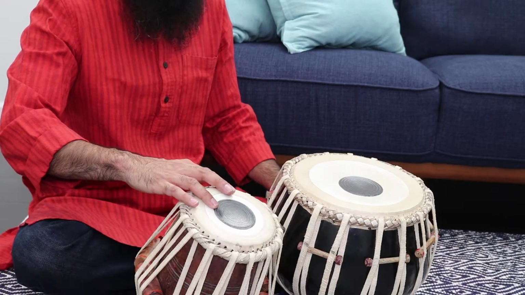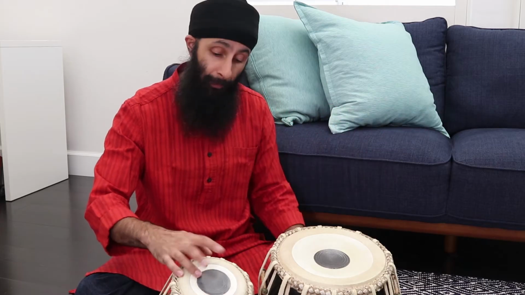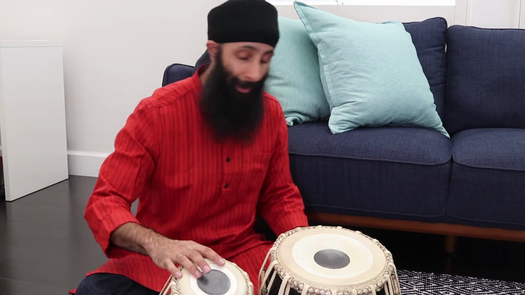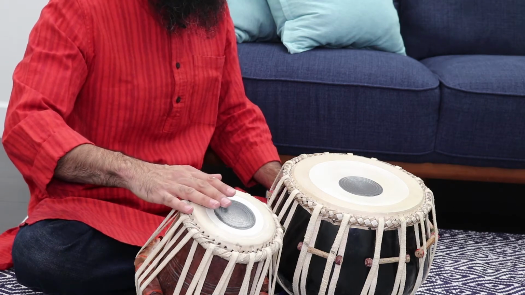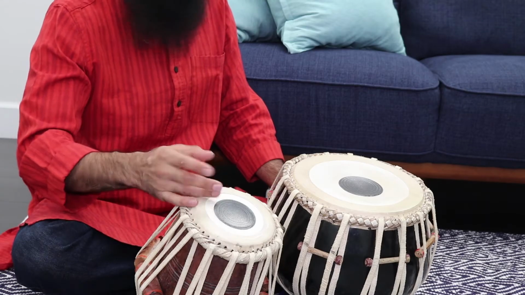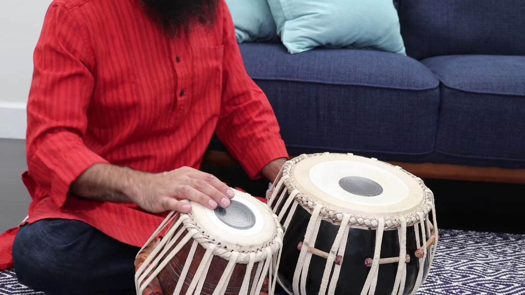Sure. So every sound on the drum has a separate name. This sound is called na. Na na na. Na na na na na. Other sounds like tun. Open sound of the drum. Tun tun. Then you can combine those. Tun ta. Tun tun ta. Tun ta ta tun ta tun tun ta.